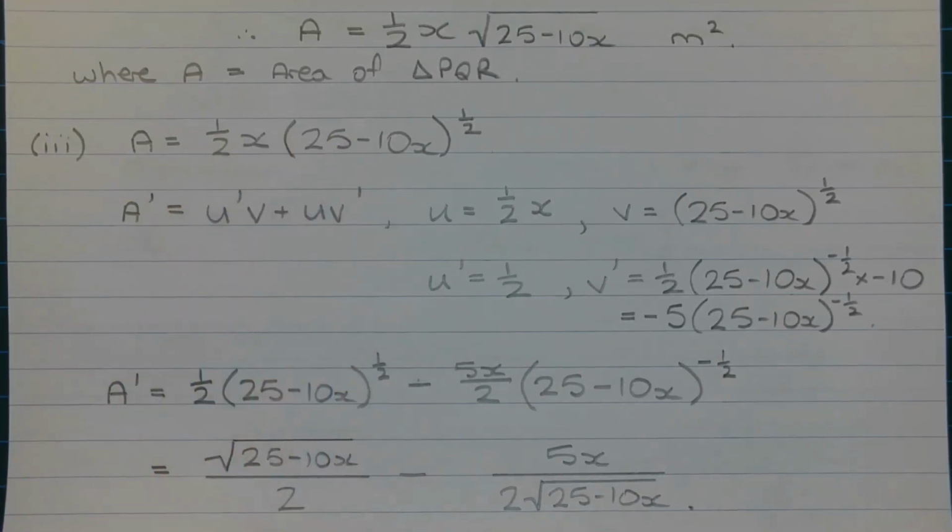Now we have a product of two functions of x, so to differentiate A with respect to x we can use the product rule. So the first derivative A dash is equal to u dash v plus uv dash, where u is equal to half x, v is equal to (25 minus 10x) to the power of 1 over 2. Now u dash is equal to half, and to find v dash we need to use the chain rule. And we get half times (25 minus 10x) to the power of negative 1 over 2 times negative 10, which simplifies to negative 5 times (25 minus 10x) to the power of negative 1 over 2.